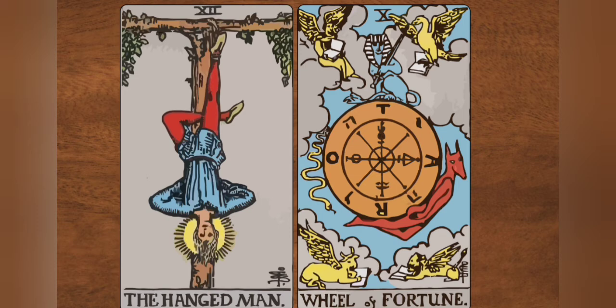No. Is this an air card? Are either one of these earth and air cards? No. Are they water and fire cards? Yes. We have the Hanged Man, which is water, and the Wheel of Fortune, which is fire. So we do have contradicting elements, which means these two cards weaken each other. Okay, so in a reading, they would probably cancel each other out.